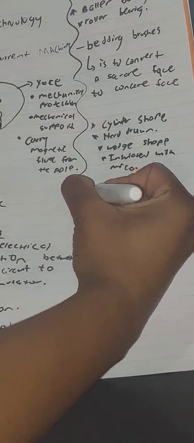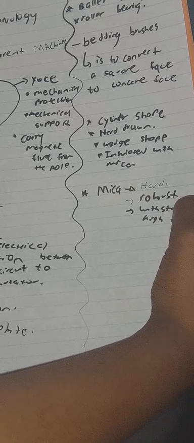Mica is used to insulate the commutator because it is hard, it is robust, and it can withstand high temperatures.